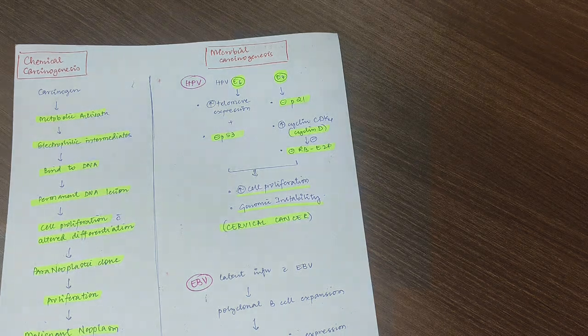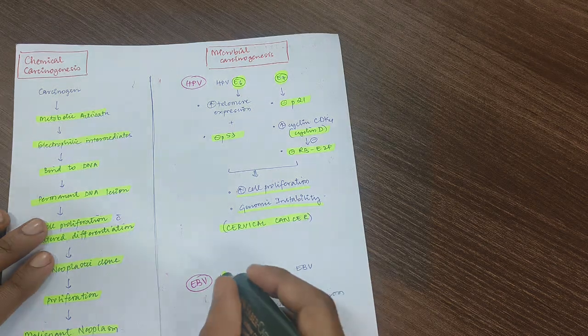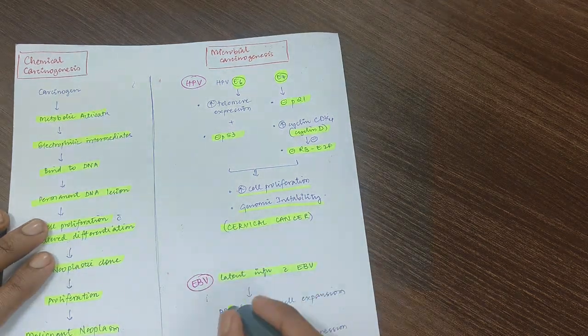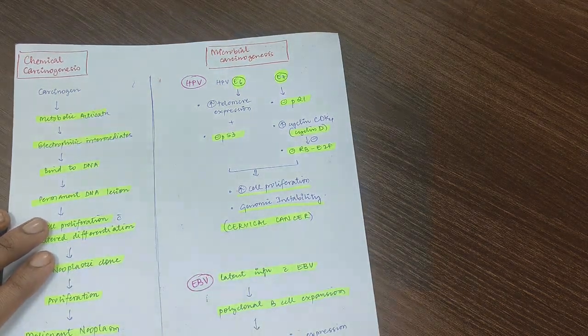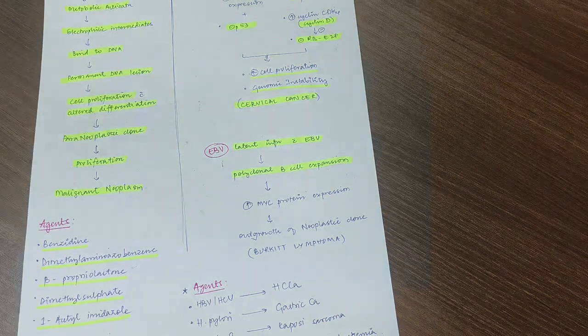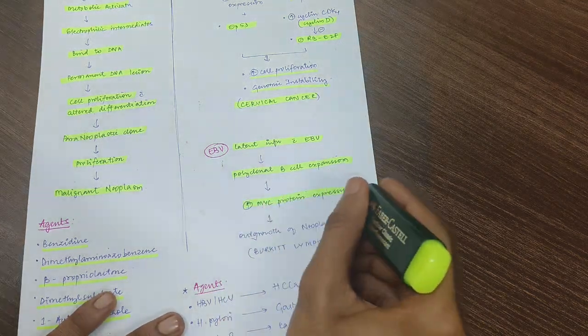Whereas in case of EBV, what happens? There is latent infection of EBV that will lead to polyclonal B cell expansion, and that will lead to increased MYC protein expression.